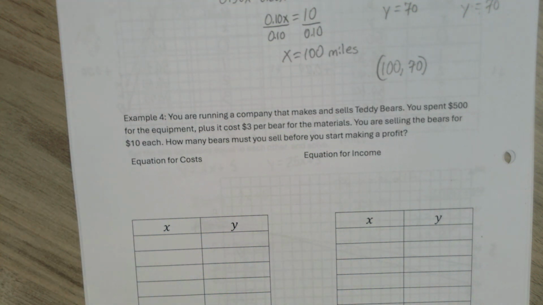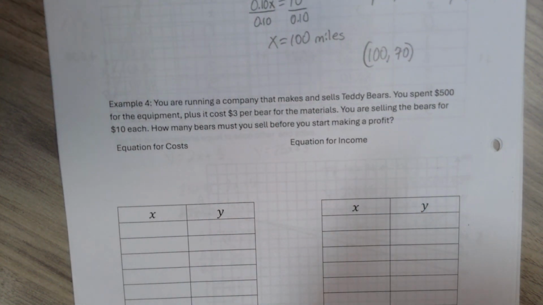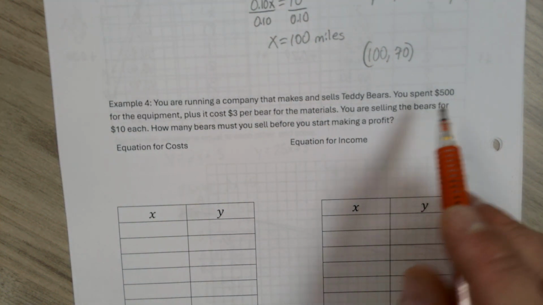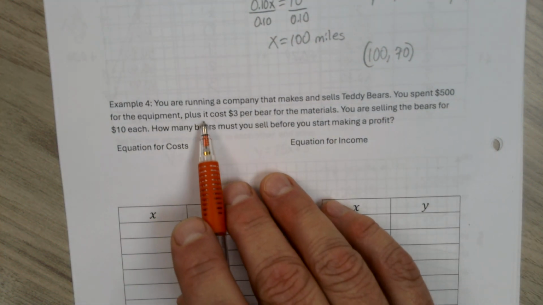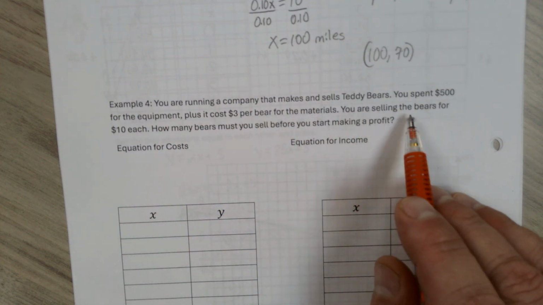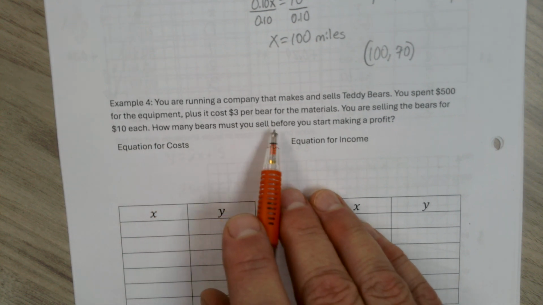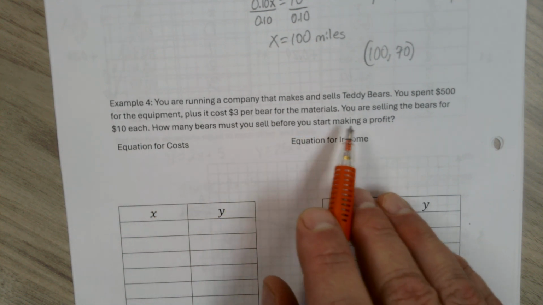All right, this is the last video, video 4 for lesson 3.9 on systems of equations. And we're going to look at this last example, example 4. You're running a company that makes and sells teddy bears. You spend $500 for equipment, plus it costs $3 per bear for the materials. You are selling the bears for $10 each. How many bears must you sell before you start making a profit?